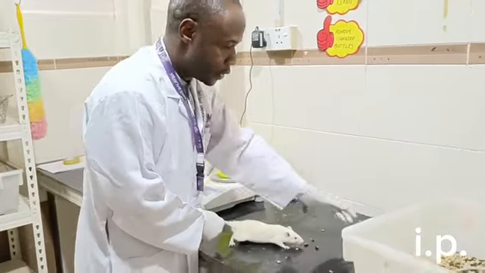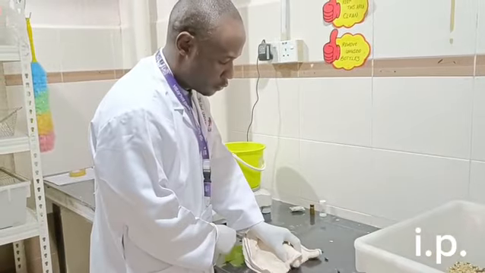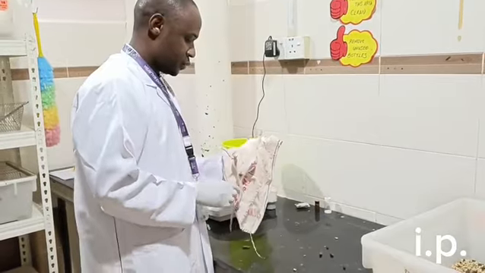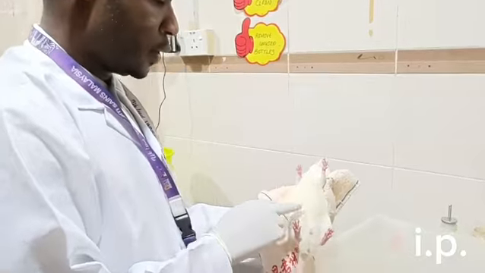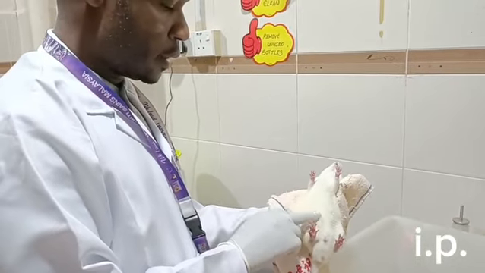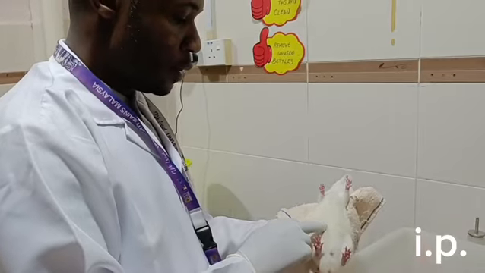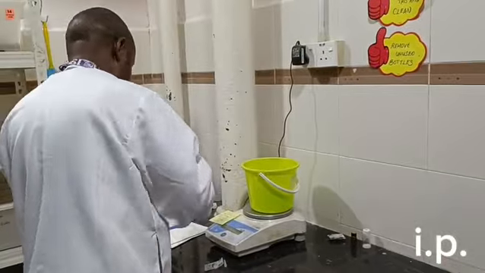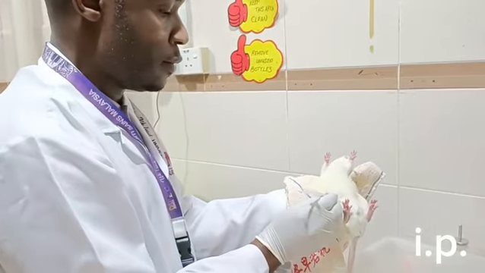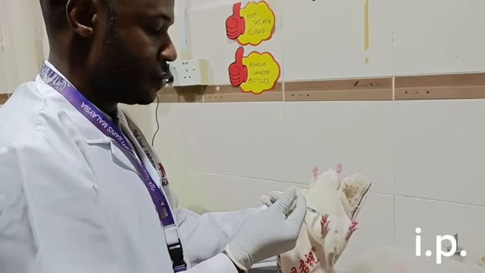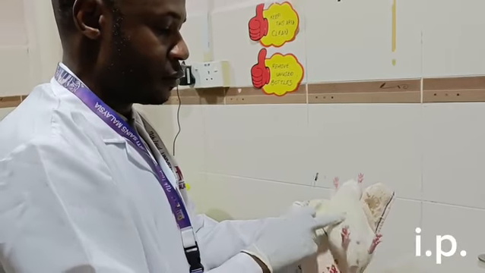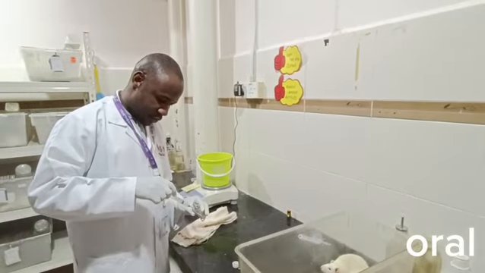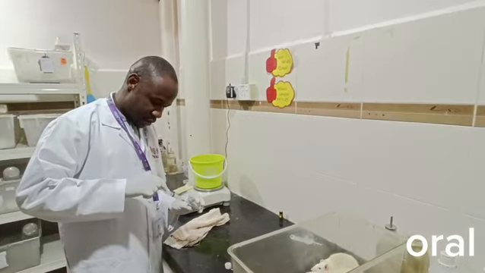The animal is very friendly to you, so you try to hold the animal. So we now try to see the lower quadrant, but the right part is most preferable, because you want to avoid organs like the liver and spleen. So that's that for the IP administration to the right. Then oral administration, using oral gavage.